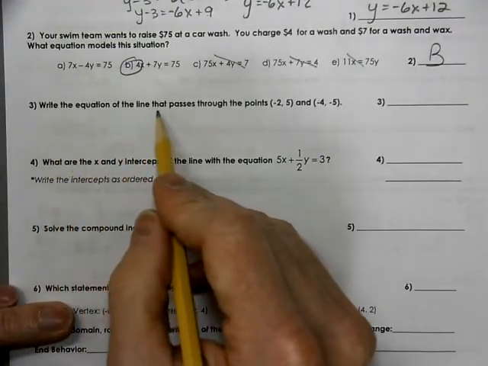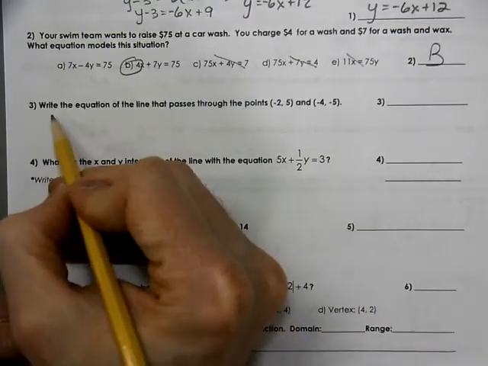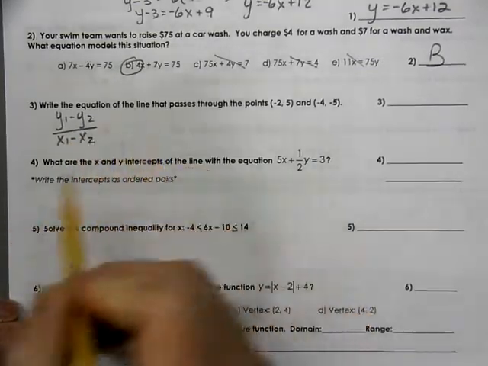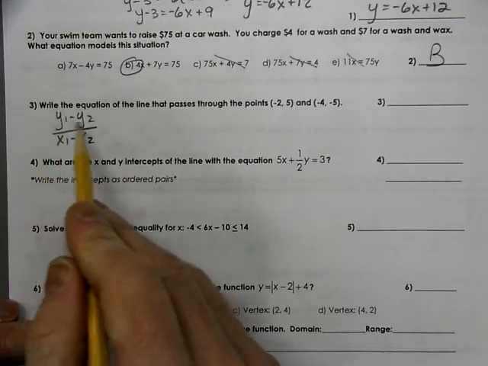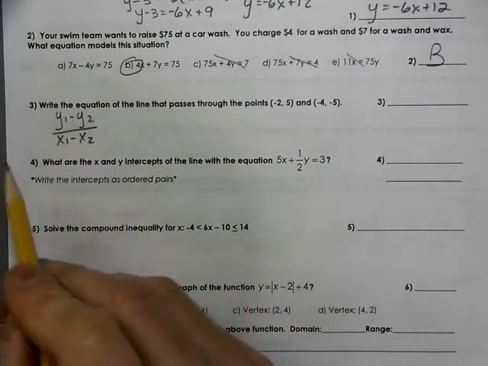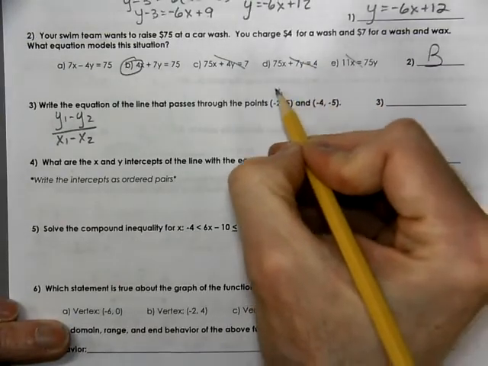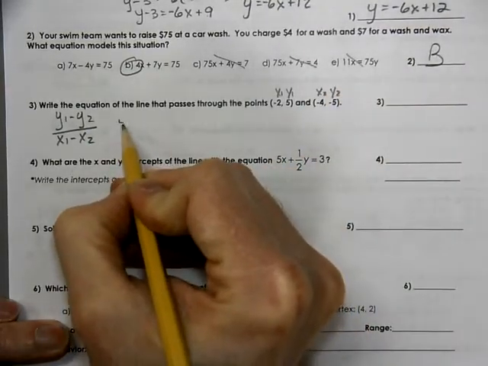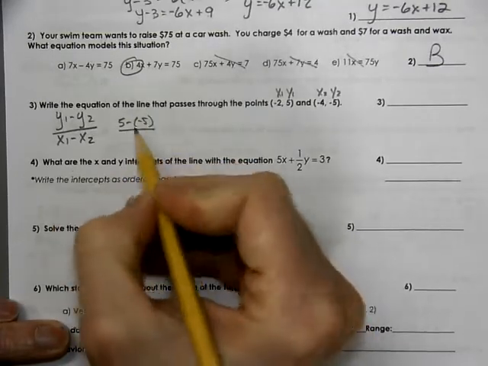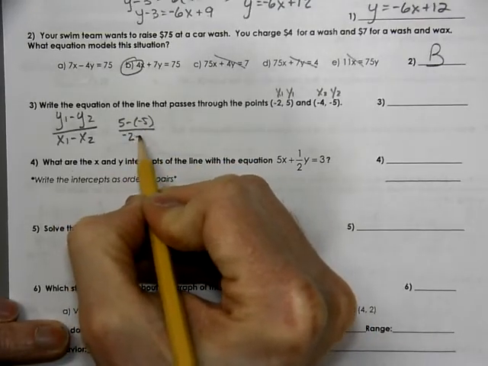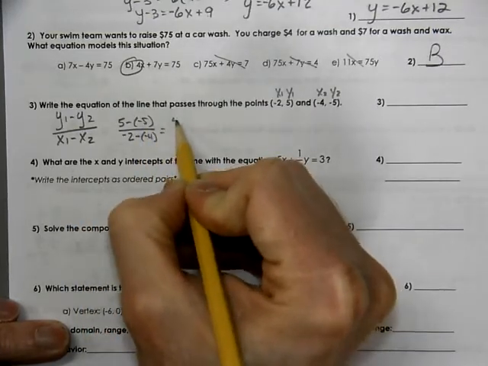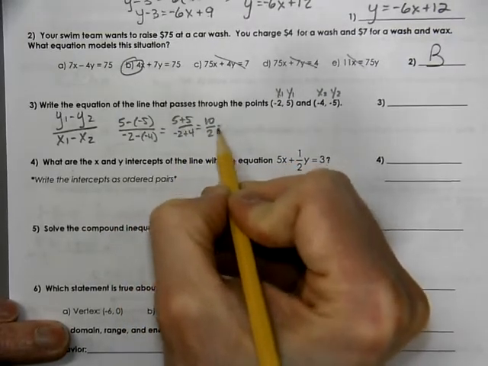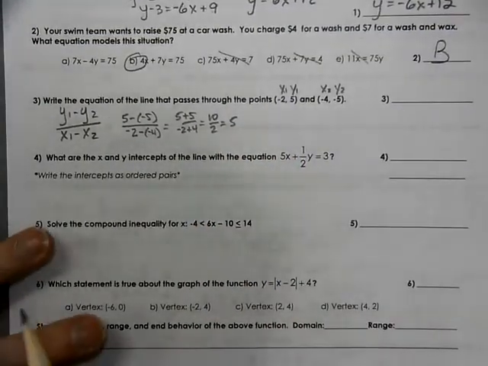We're going to write an equation of the line that passes through these 2 points. So what we first need to start out with, it doesn't matter if you say y2 minus y1 or if you say y1 minus y2, you just need to be consistent throughout the problem. That would be x1, y1, x2, y2, so this becomes 5 plus 5. This becomes negative 2 plus 4. So you get 10 over 2, which equals 5. So that's going to be our slope.